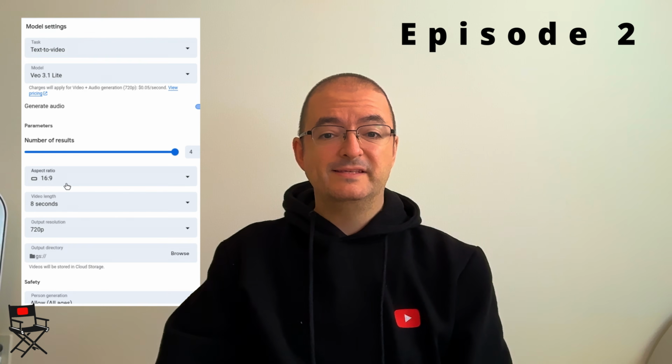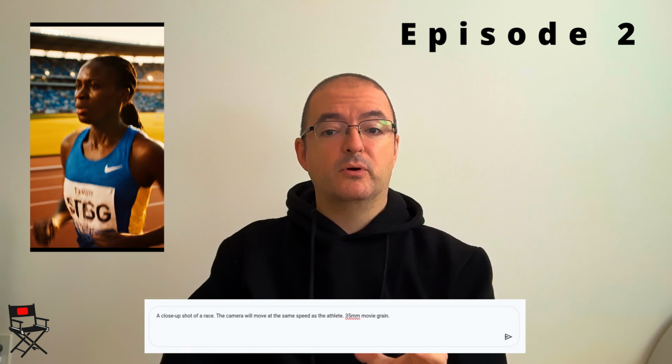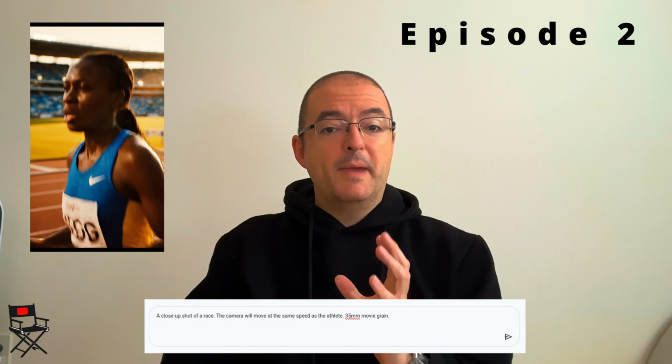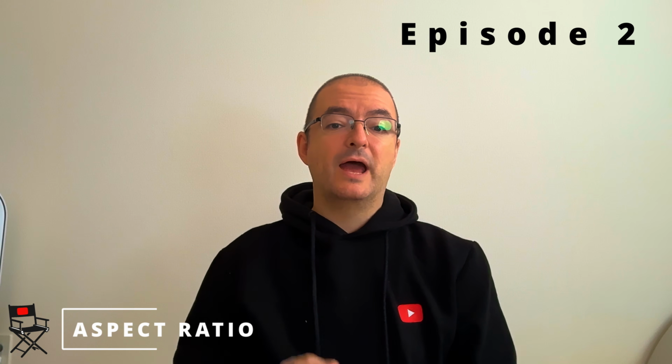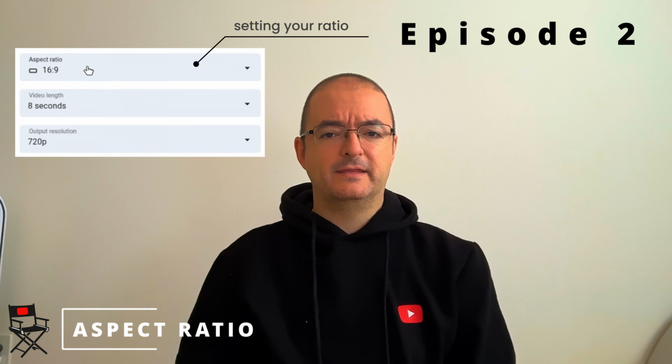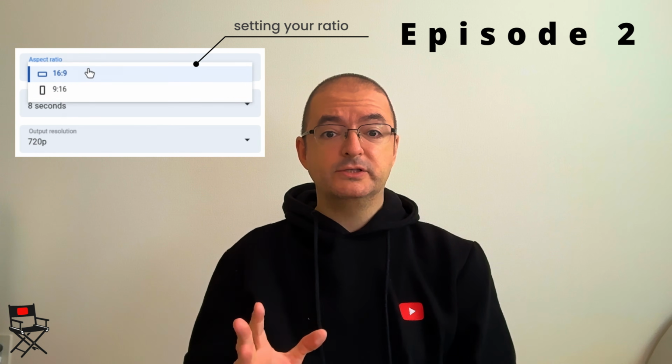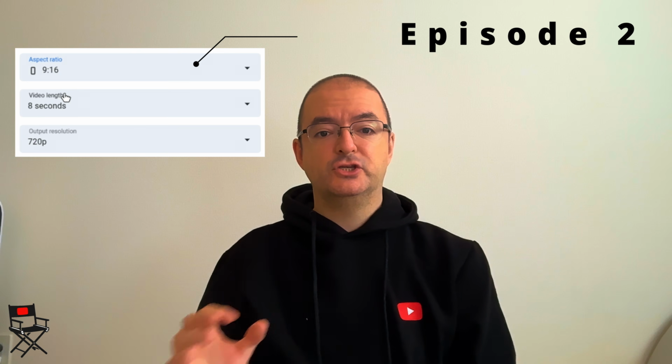The VO3 interface is designed to be clean, but don't let its simplicity fool you. Right in the center is your prompt box. This is your megaphone. This is where your director's mindset goes. But right below or next to it are your settings, and the most important one is your aspect ratio. You have to decide this before you prompt, because it changes how the AI frames the shot.